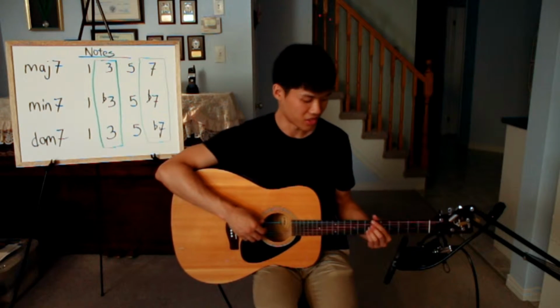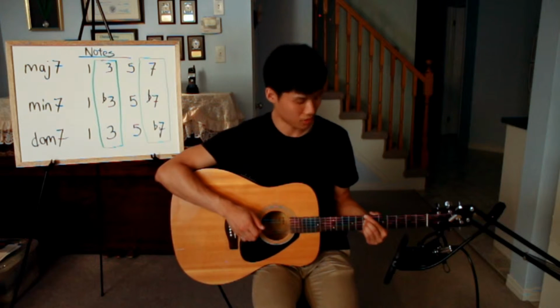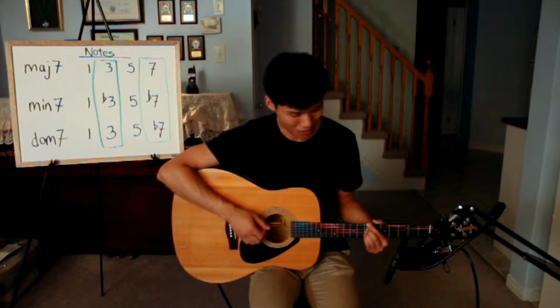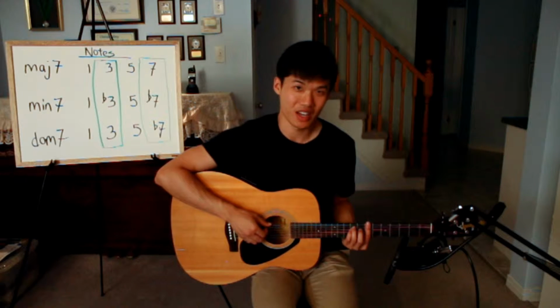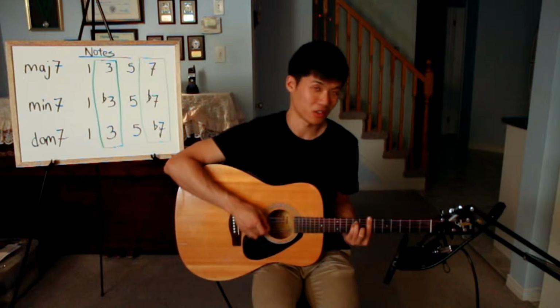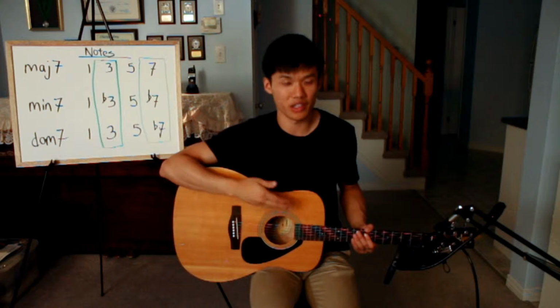Now the minor 7 chord sounds like this. And it sounds pretty sad, but still not as sad as a normal minor chord. That's because we've added the extra flat 7 to this chord to add the extra flavor.